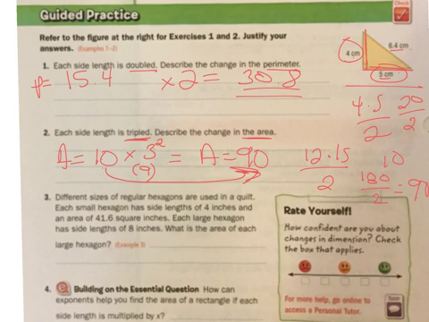Okay. Let's do number 3. Different sizes of regular hexagons are used in a quilt. Each small hexagon has a side length of 4 inches and an area of 41.6. Each large hexagon has a side of 8 inches.